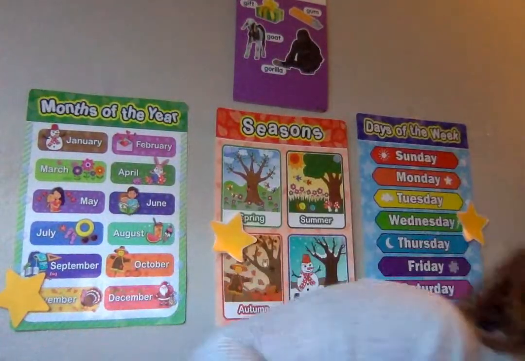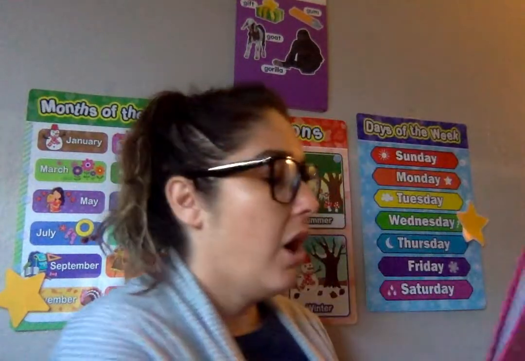We also have 2 colors that we are focusing on this month. Our colors this month are orange, and our other color is green.